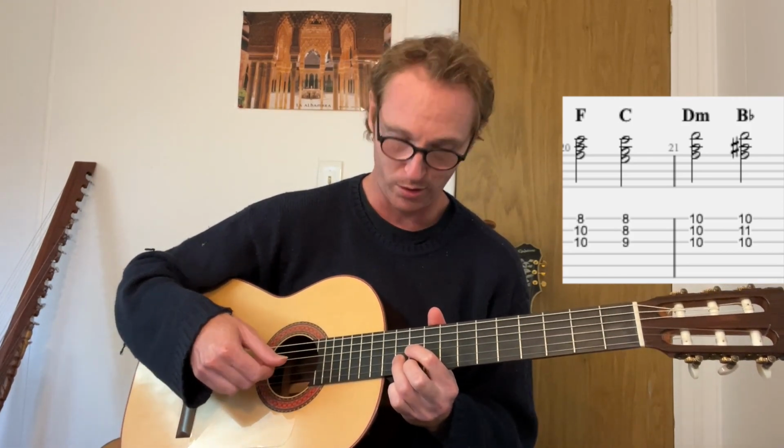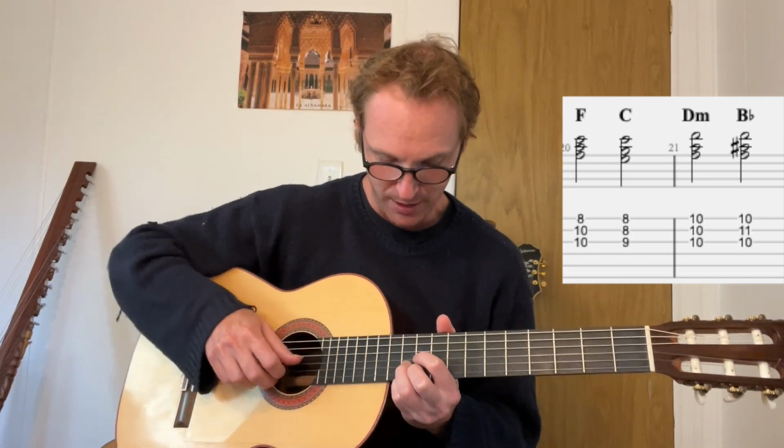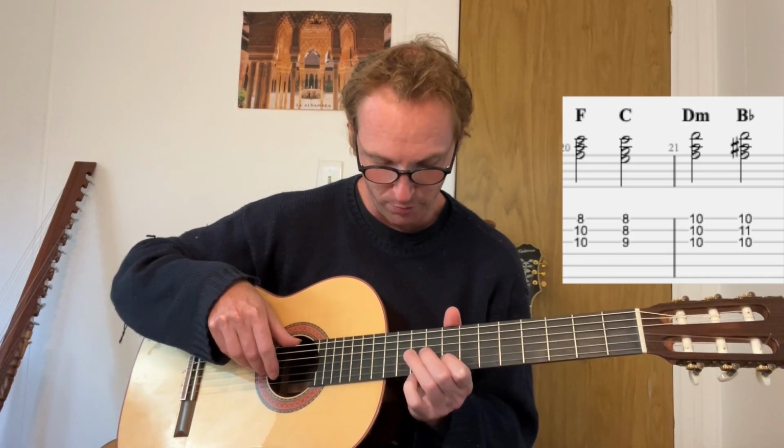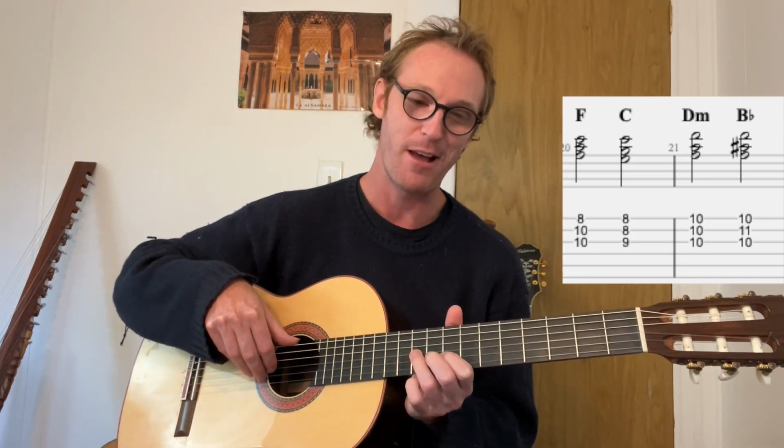B flat is the 4 chord, and we use a D shape. How do we know that? Because 1, 2, 3, 4. That's the melody.